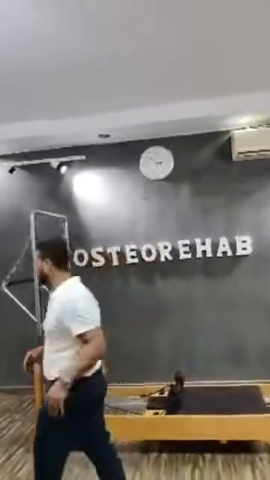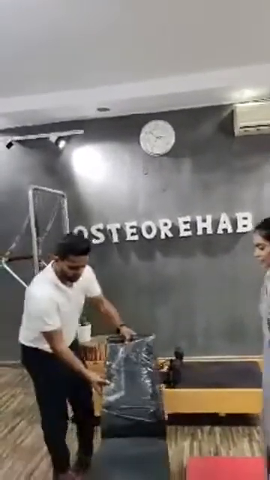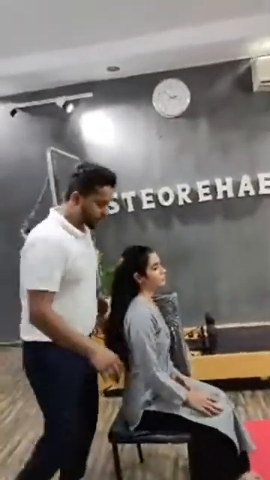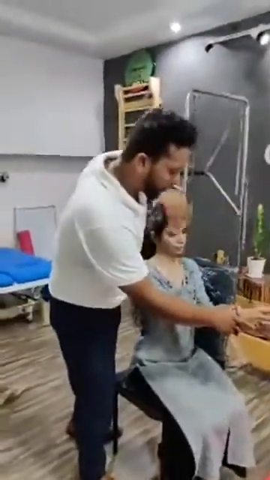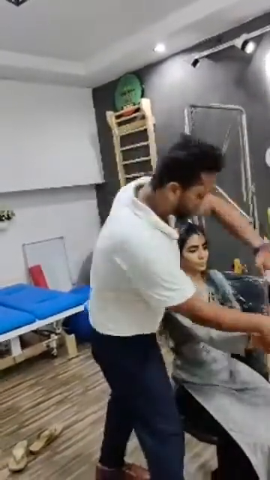So we are going to work with the first chair. So one arm will go in flexion, abduction, extension pattern, and this arm is going in flexion, adduction, extension pattern. So it's a bilateral upper limb pattern which will end with the trunk patterns. So let's go with this.